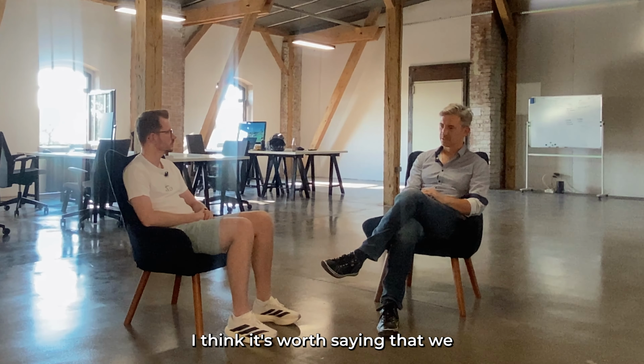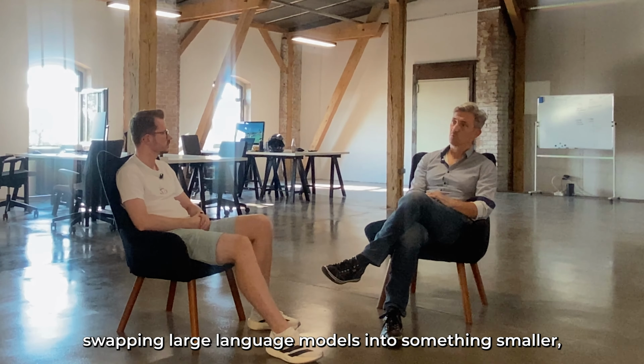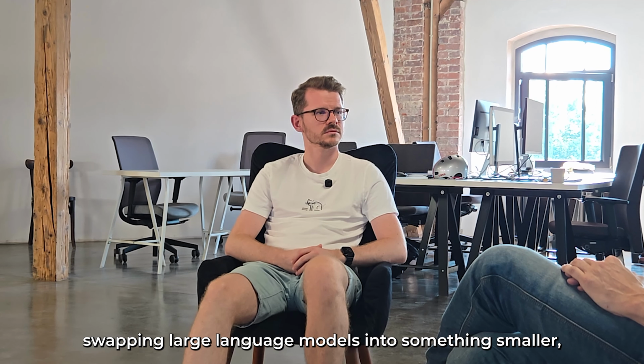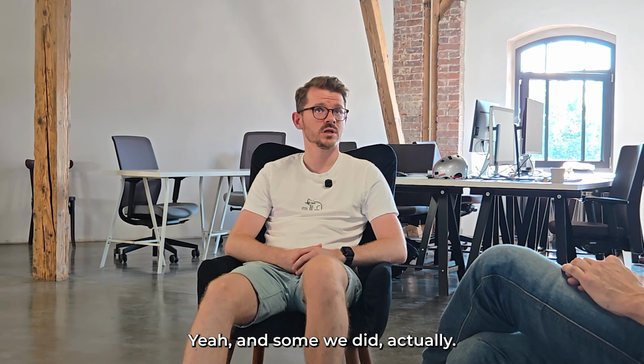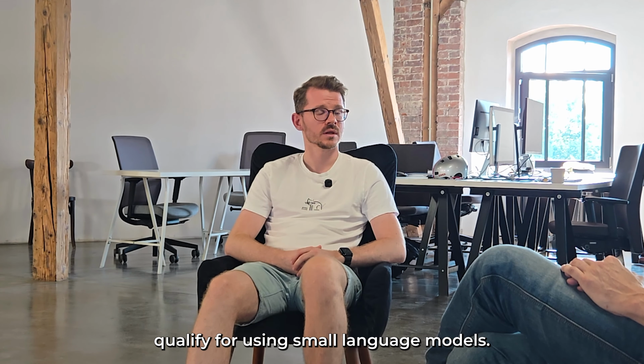Good suggestions. I think it's worth saying that we do that for our customers on the projects. And I was actually thinking about a number of projects where we already discussed swapping large language models into something smaller, more efficient. Some we did, actually. There's a lot of those projects that qualify for using small language models.